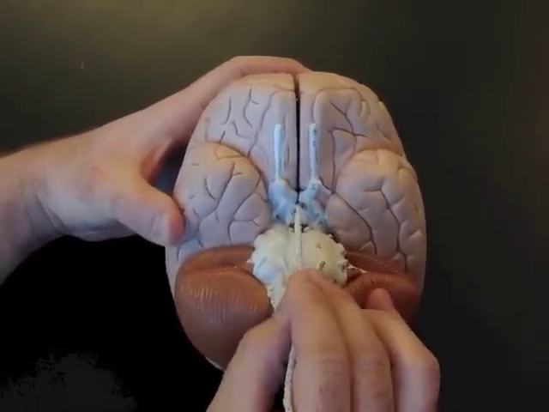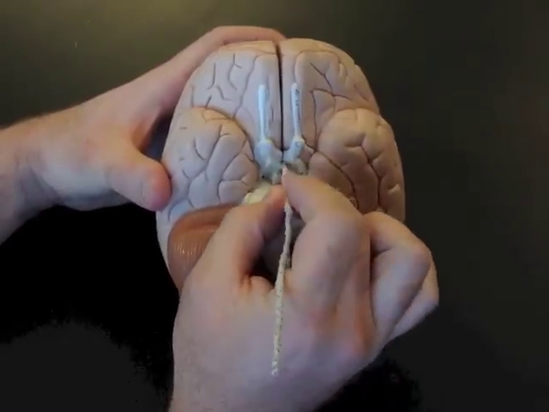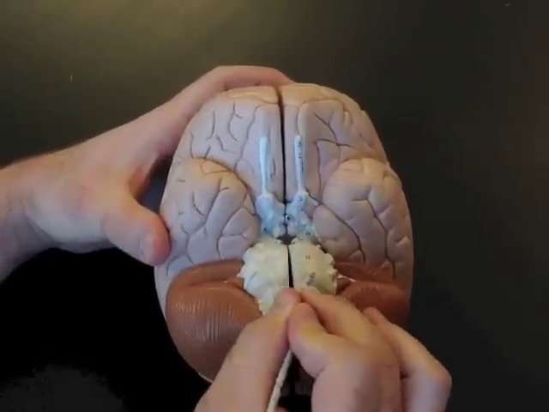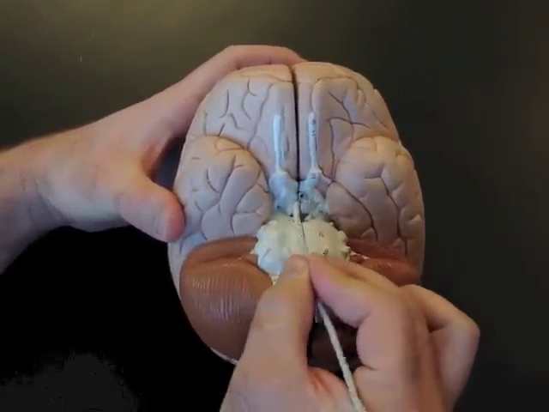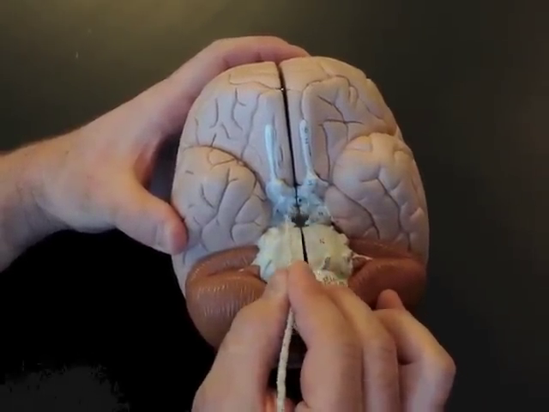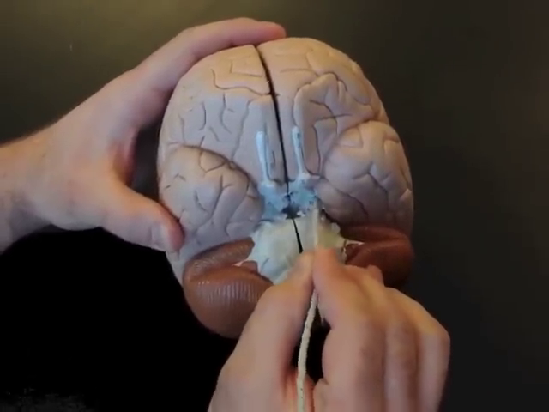Right behind the optic chiasm, just posterior there, we should have the infundibulum leaving the hypothalamus, and then we would have a pituitary gland here, which would sit in the sella turcica. And inferior to that, we can see mammillary bodies, these two here. We've got cerebral peduncles.